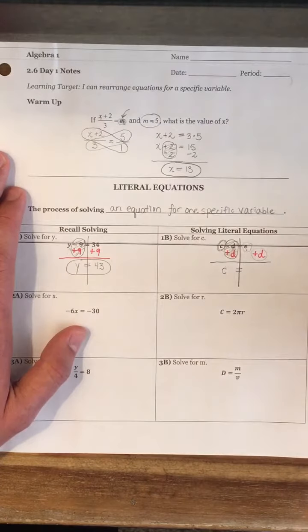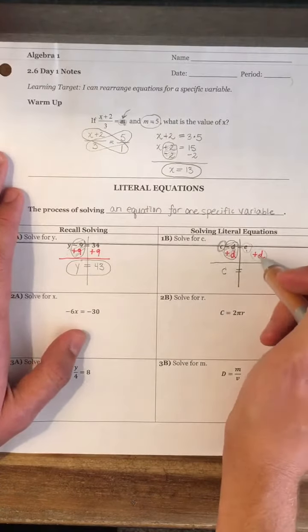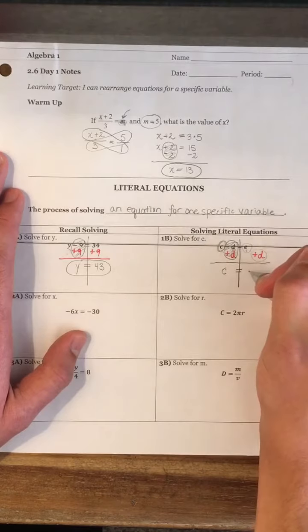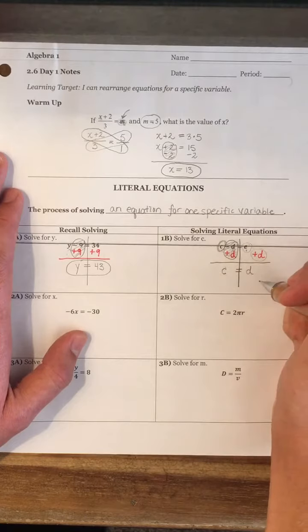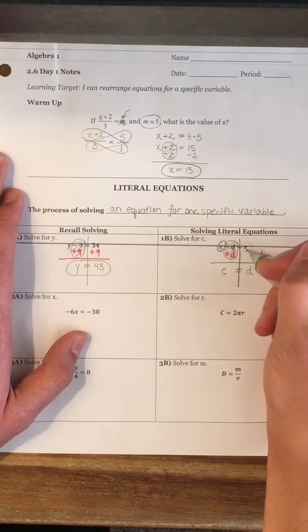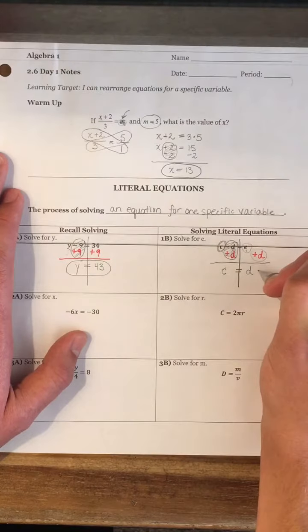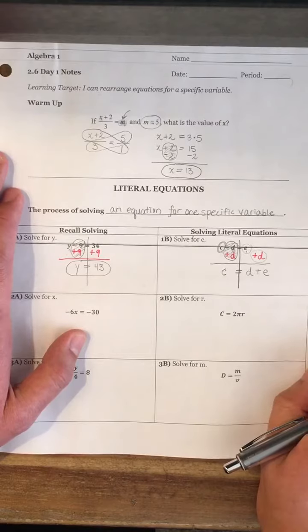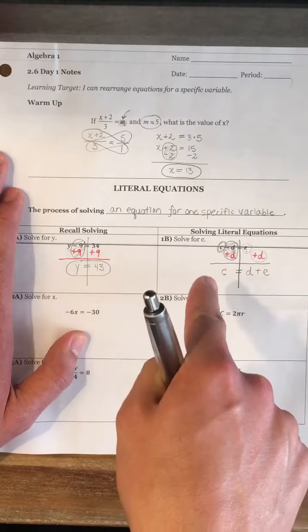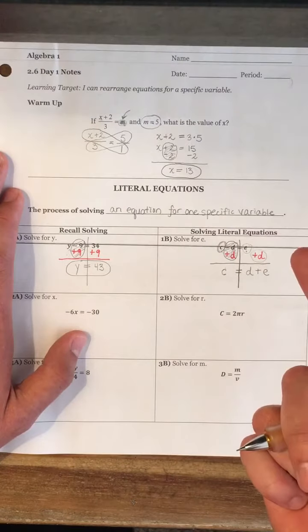Now, what's typical is that things are usually written in alphabetical order. So d comes first in the alphabet. It's positive, so I don't put a sign in front of it. And then this e, there's no symbol in front of it, so it's assumed to be positive. So I'm going to use the addition sign to indicate that e is positive. This is my final answer. I've solved for c in terms of my other variables.